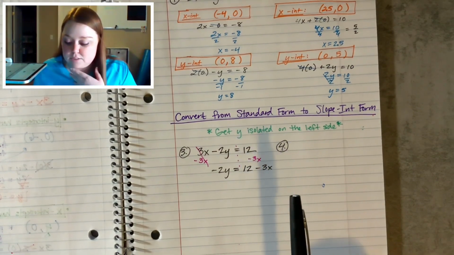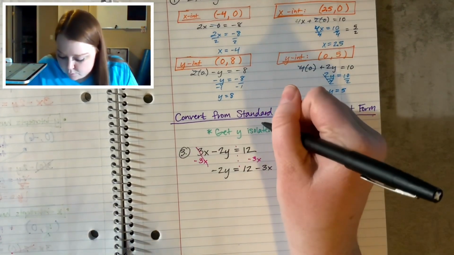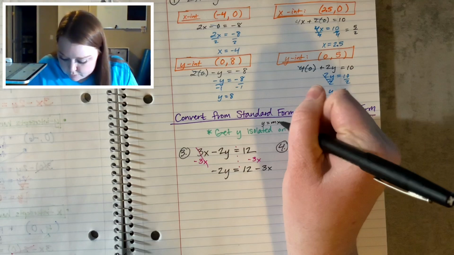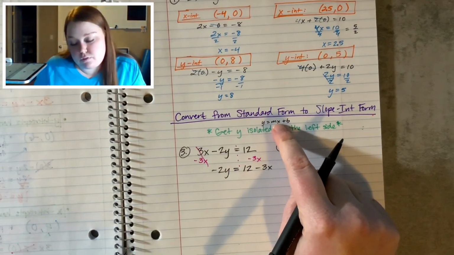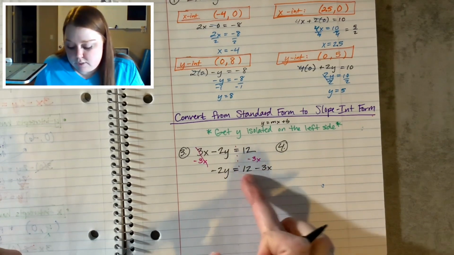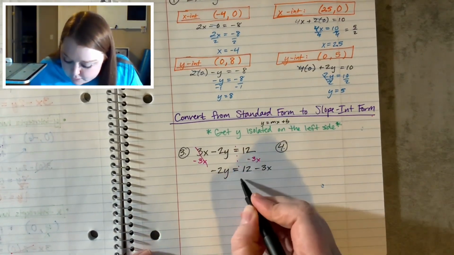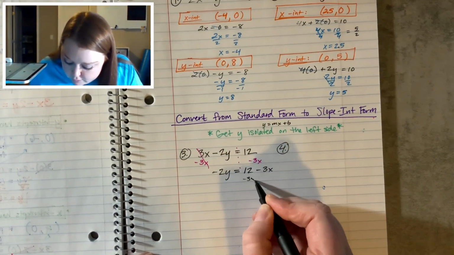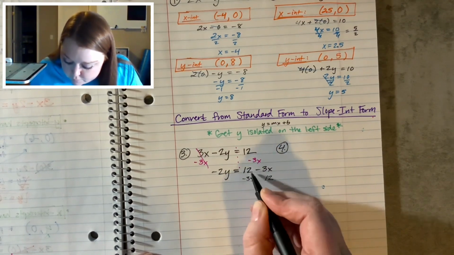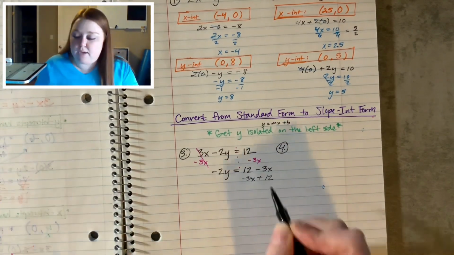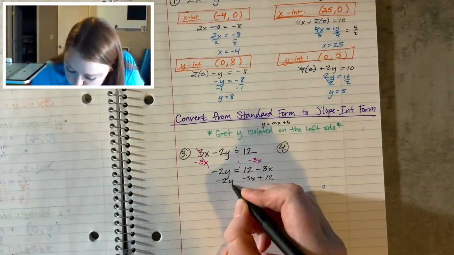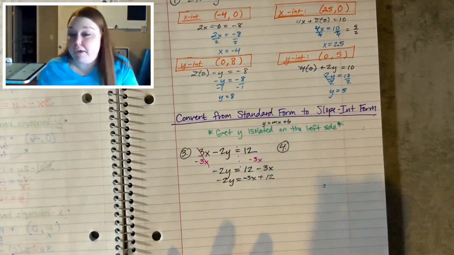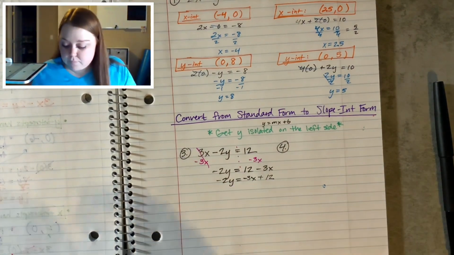But if I want this in slope intercept form, y equals mx plus b, notice how the x term is closer to the equal sign. I kind of want to put that -3x right here and move the 12 back here. That 12 is positive, so I could rewrite it as -3x plus 12. So literally, I just rearranged that, okay?